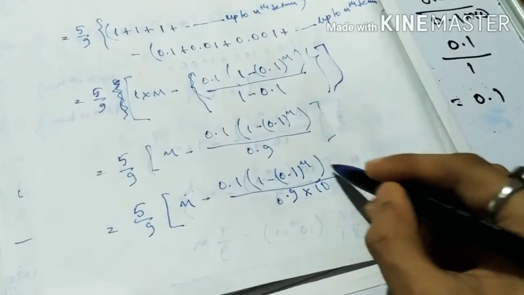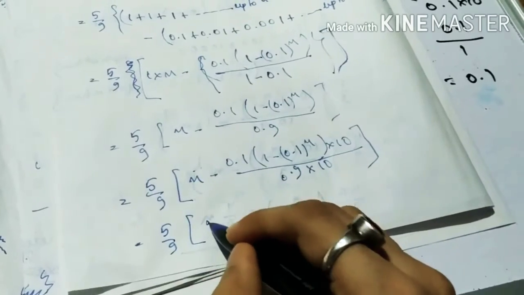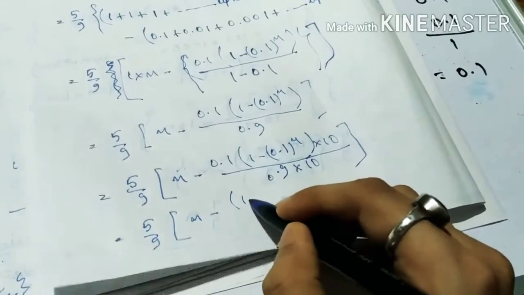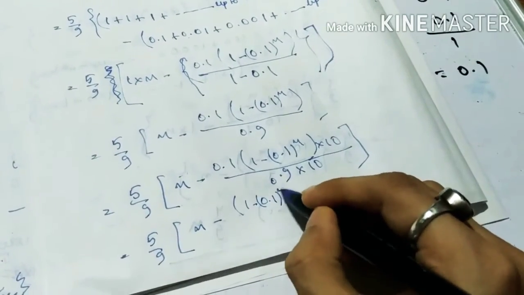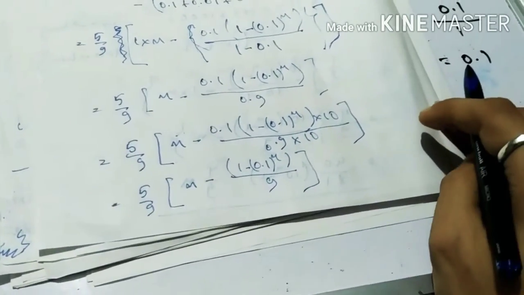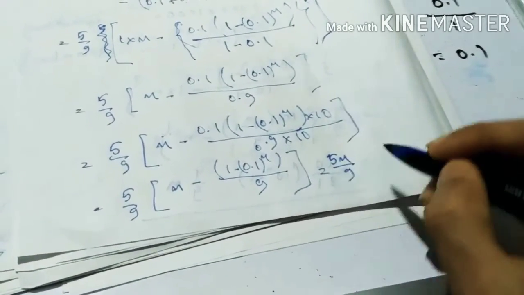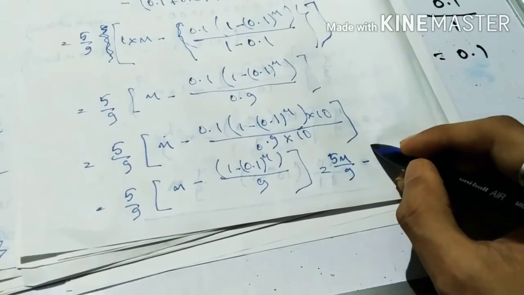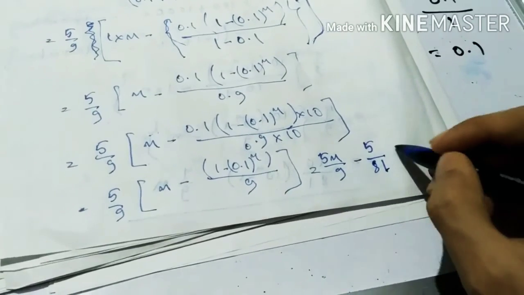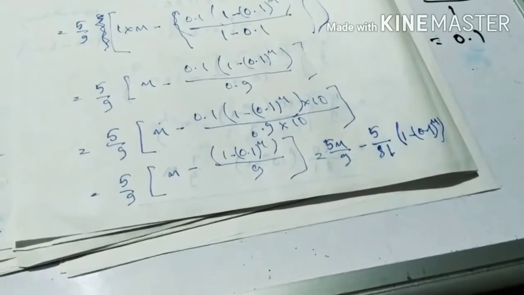Both sides let me multiply by 10 into 10. So this is ultimately 5 by 9 n minus 0.1 into 10, it will become 1. So ultimately you will get 1 minus 0.1 to the whole power n, and this one you will get 9. This is the answer you are getting. Now this 5 by 9, if I multiply it, I will get 5n by 9 minus 5 by 81, 1 minus 0.1 to the whole power n. This is the answer I will get.